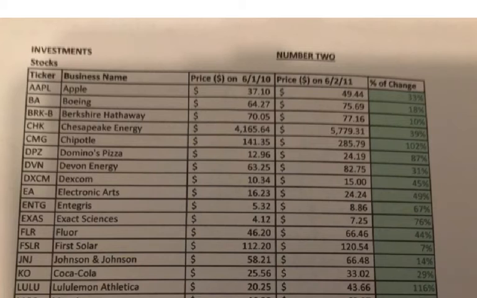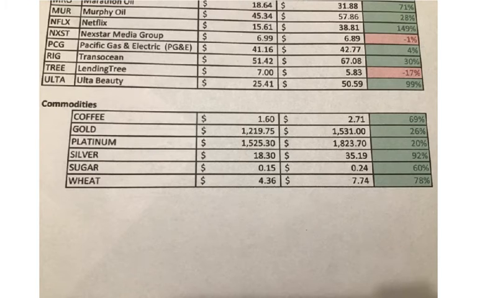We're going to deal with the commodities first. I've also included in the far right column the percent of increase or decrease. If it's an increase, which most of these are, it's going to be green. If it's a decrease, as you can see in Nexstar above and in LendingTree, that's going to be in red.